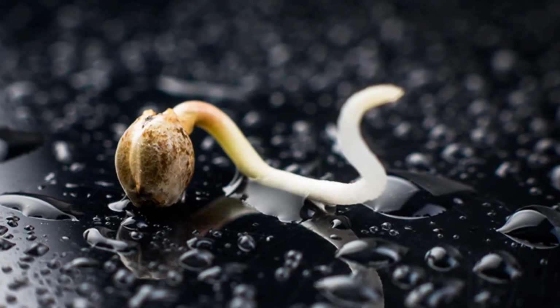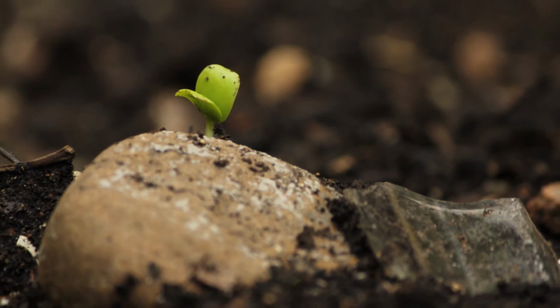The fourth factor is light or darkness. Generally, seeds require darkness to germinate, but sometimes they require light.